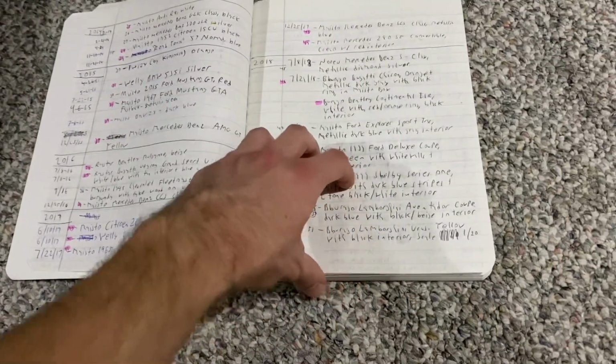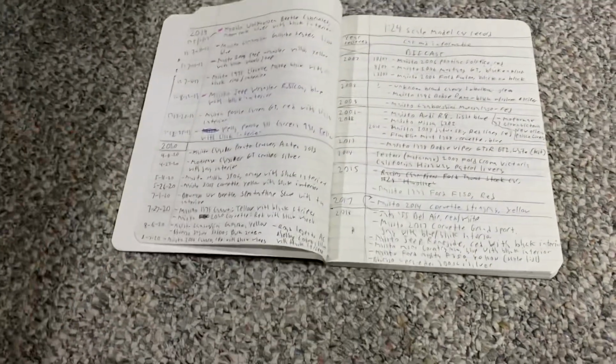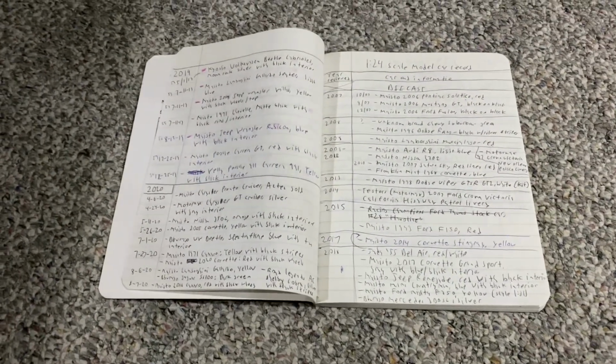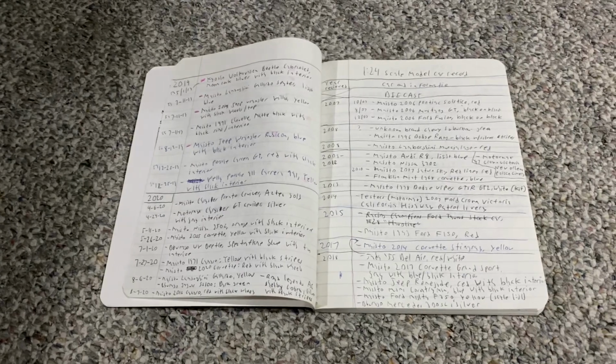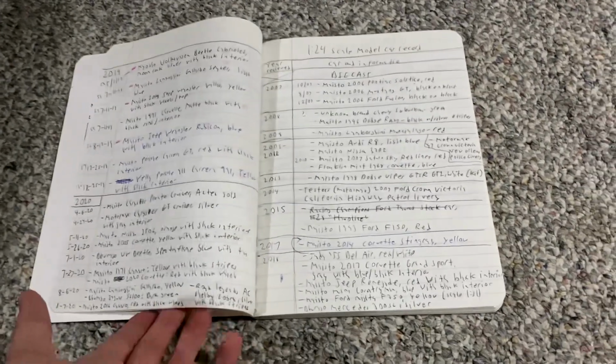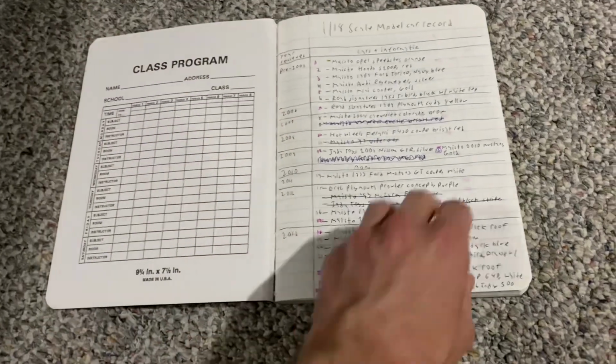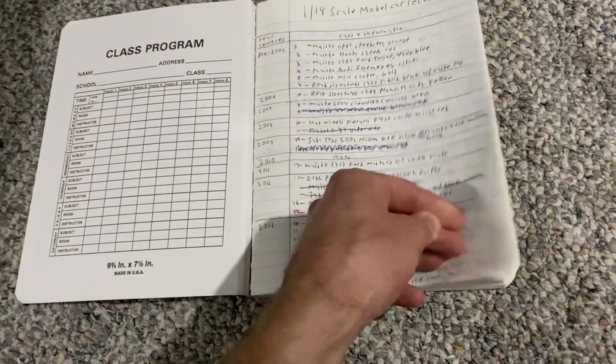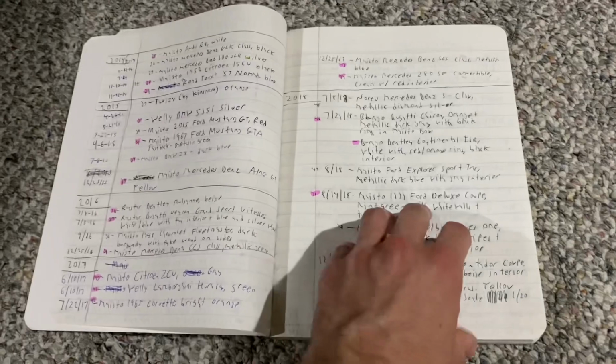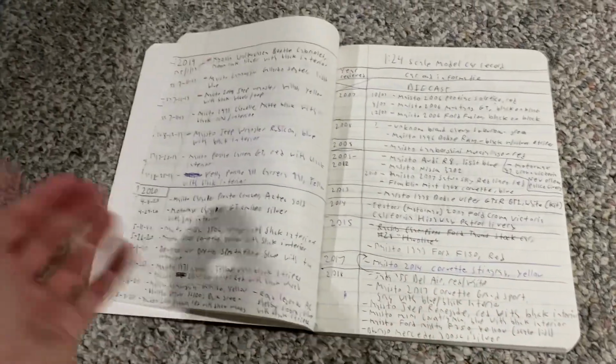Although I would not recommend doing this method if you already have a very large collection, and I'm talking maybe like over 100 models. Because if you were to begin cataloging all of your models by hand, by paper and pen, it would take an extensively long time. This I just gradually did throughout the period of a few years.